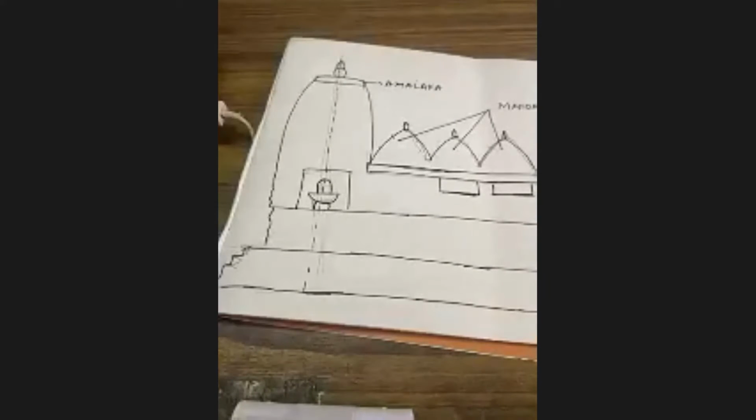So we have this particular entire architecture being visible this way.